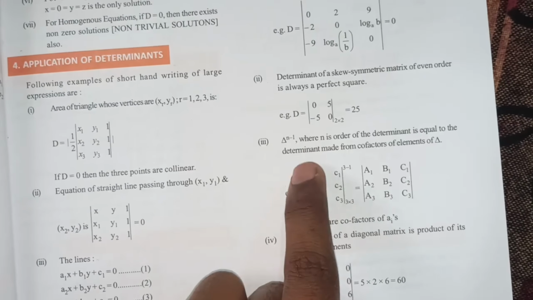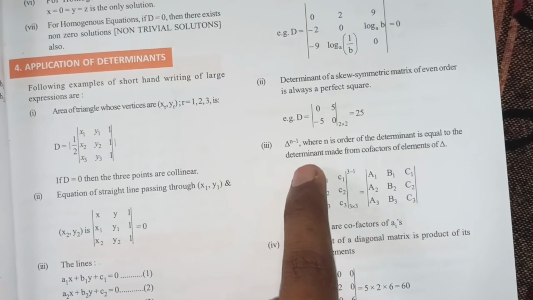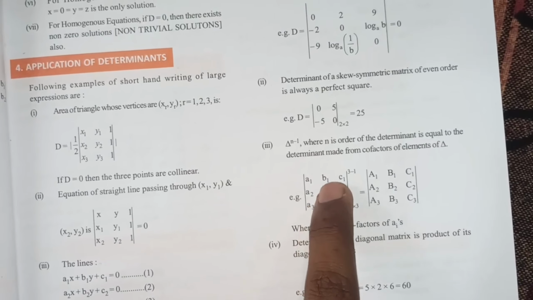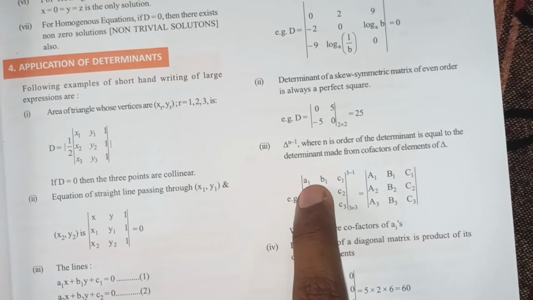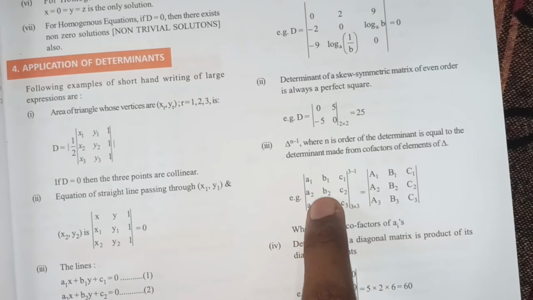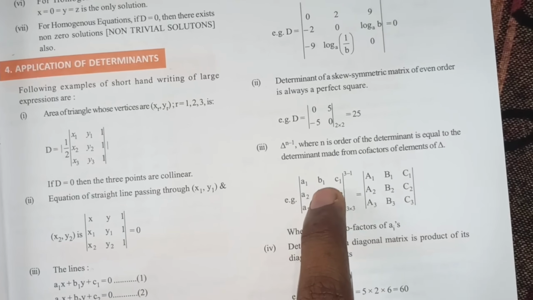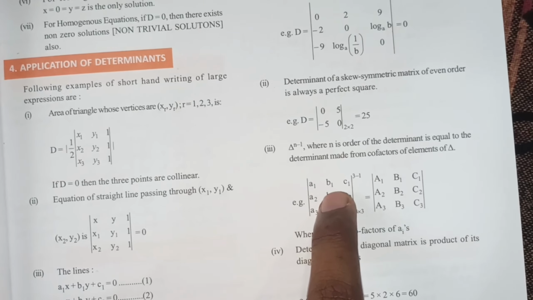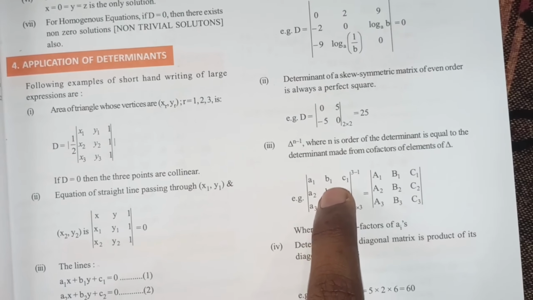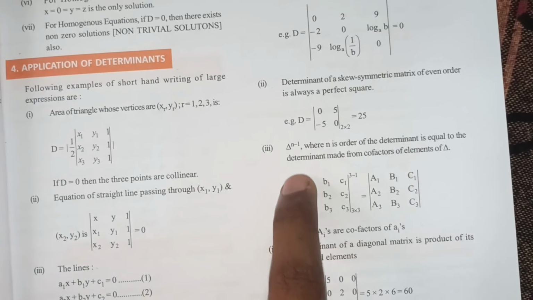Always, these properties are represented only for square matrices, not for any rectangular matrix. It is only for square matrix properties here. You will get to know that there are only square matrix problems in the IIT JEE Mains, so it's easy for you to get the solutions and options correctly by using these equations.